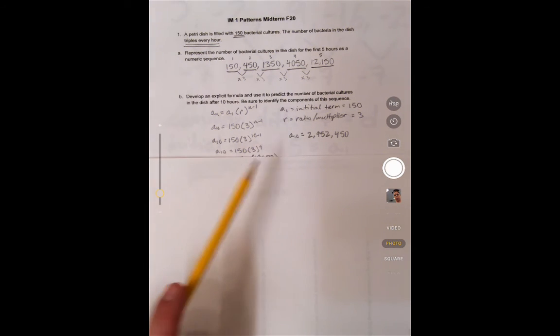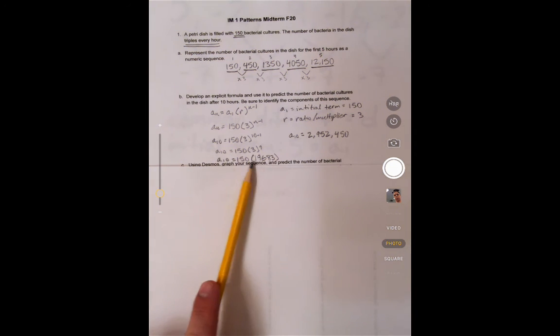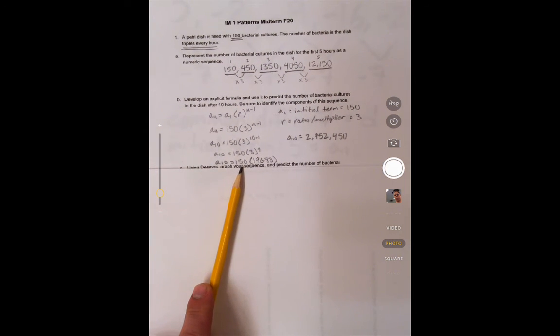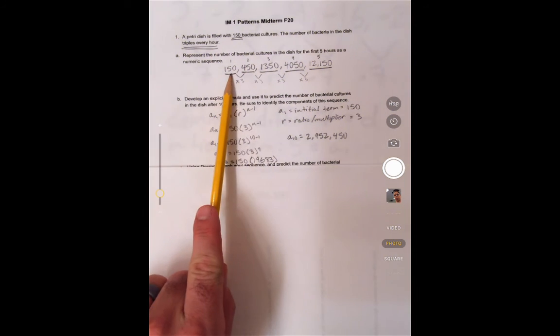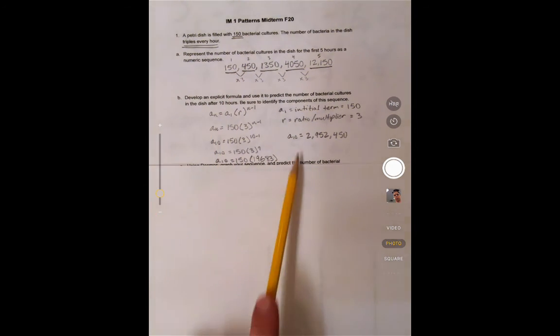Just step by step simplifying here, that is going to be 150 times 3 to the 9th power. 3 to the 9th power, you may have used a power table, the Google calculator, or a calculator at home, but this is not 3 times 9. This is 3 times 3 times 3 times 3 times 3, 9 times. So that turns out to be a pretty large number. 3 to the 9th is 19,683. You multiply that by the initial term 150, and after 10 hours, what started as 150 bacterial cultures is now 2,952,450 bacterial cultures.